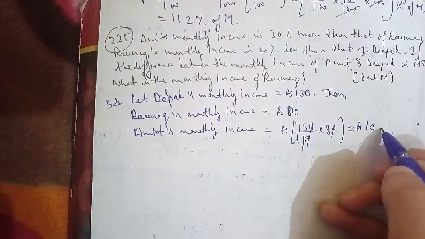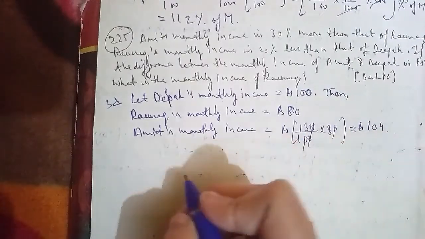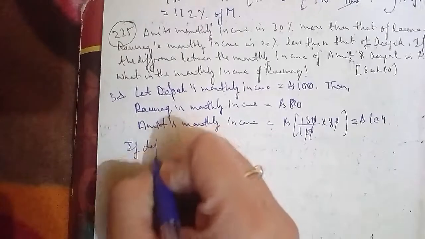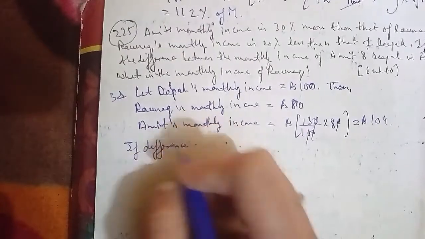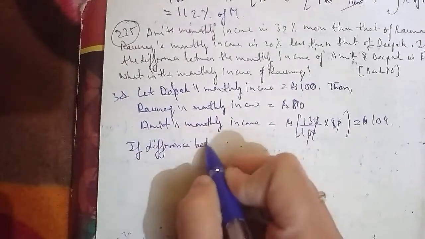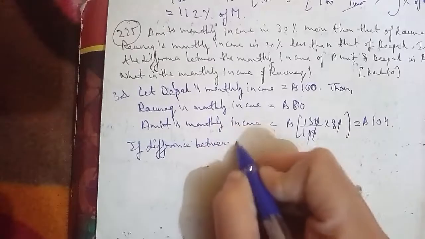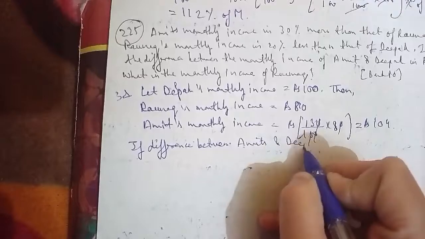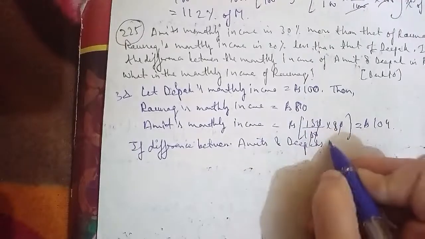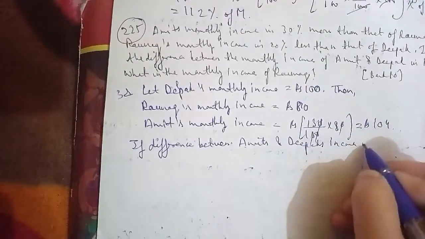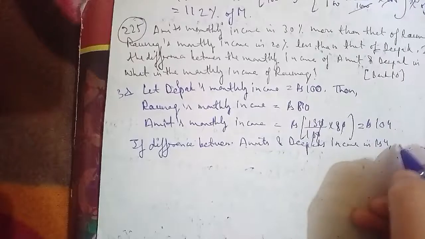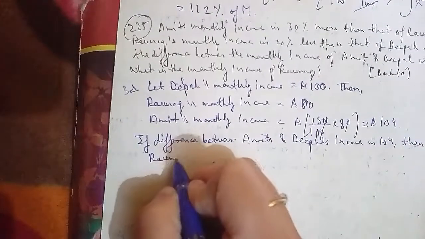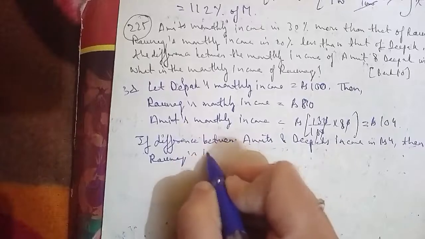If the difference between Amit's and Deepak's income is rupees 4, then Ronak's income equals rupees 80.